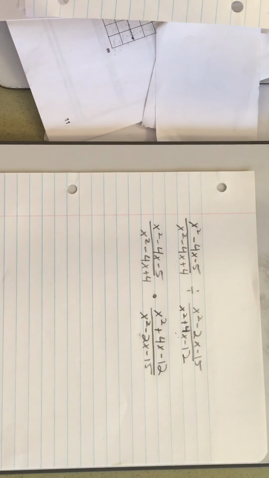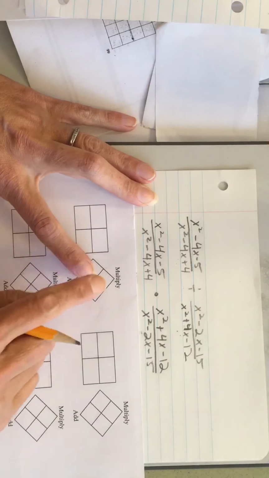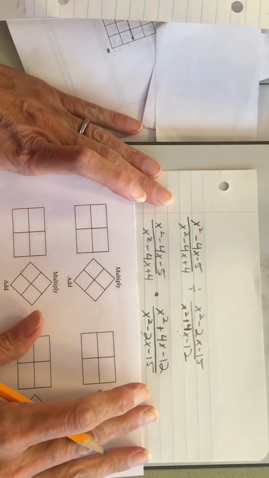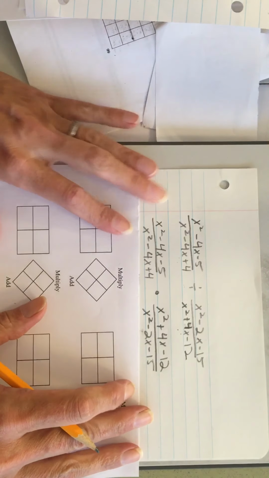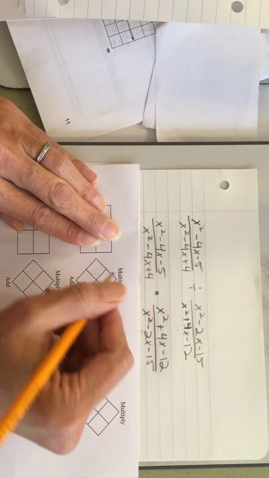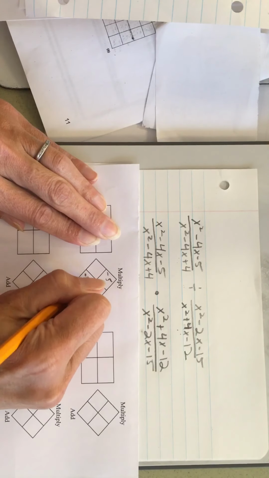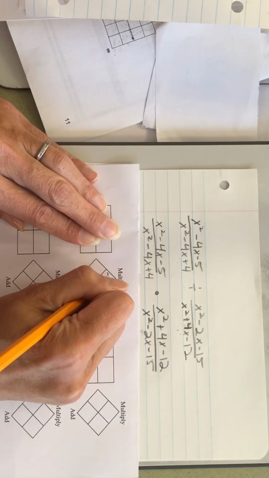Next step, we got to factor this mess. So let's get started. All of these are shortcut factoring problems, so let's do them with only the diamond problem, not all that other mess. So we're going to start with the numerator of the first fraction. The last number goes on top. The middle number goes on bottom. If I go too fast, pause.